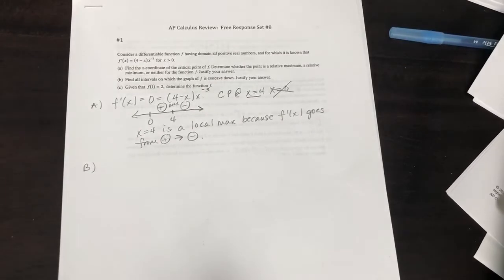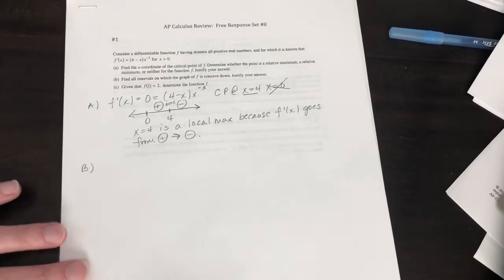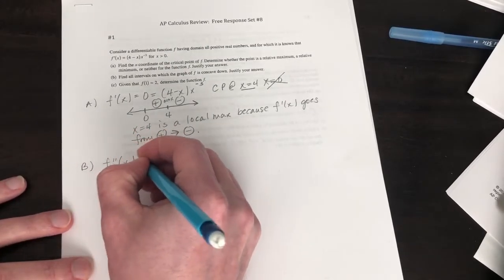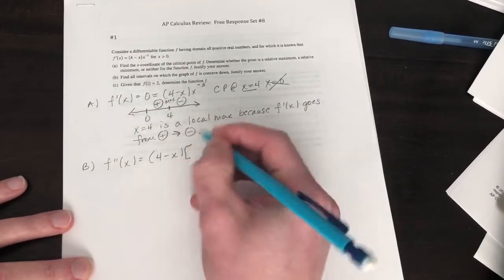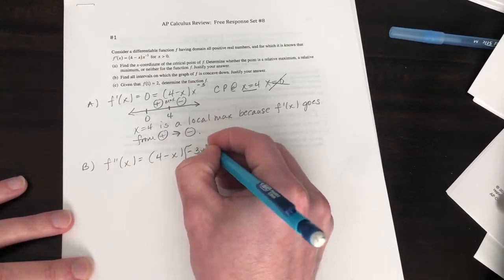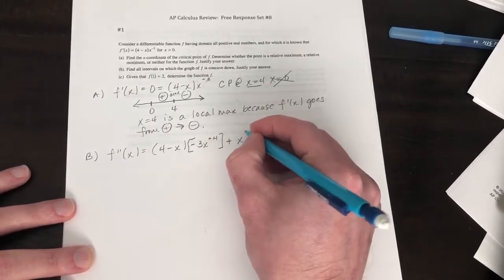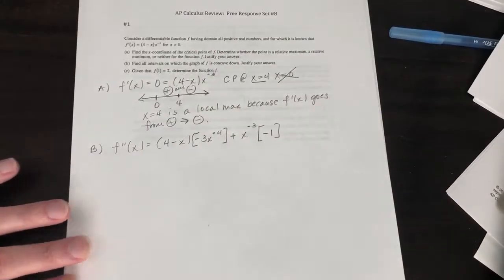Okay. Part B. This is find all the intervals in which the graph is concave down. Okay, concavity we get from the second derivative. So we're going to have a product rule. So we're going to write the first term. Derive the second term. It's negative 3x to the negative 4. Plus write the second term. Derive the first term.